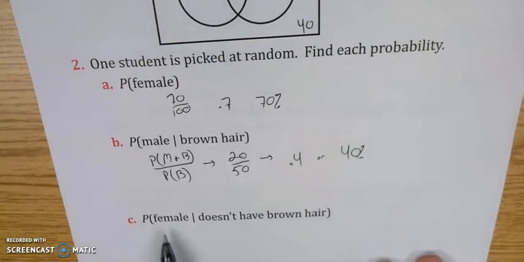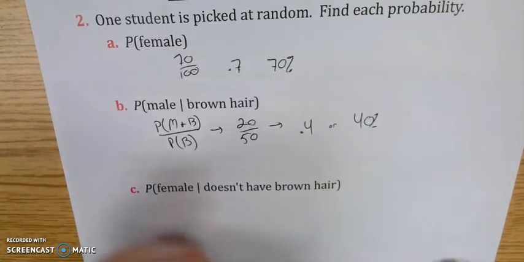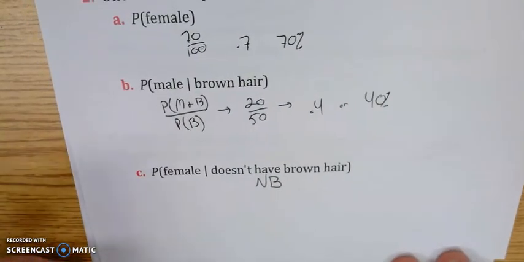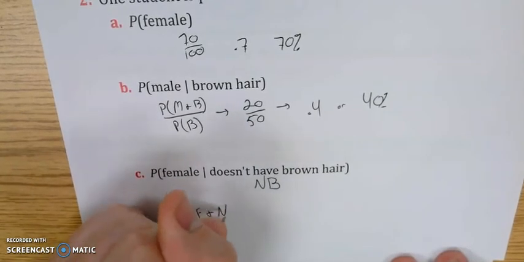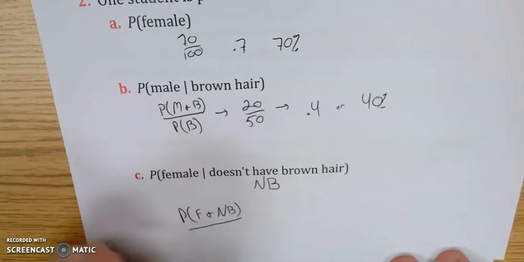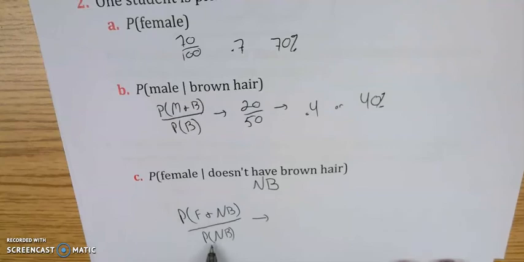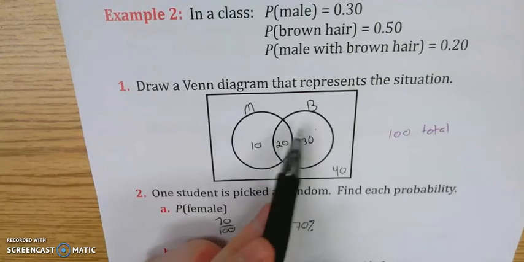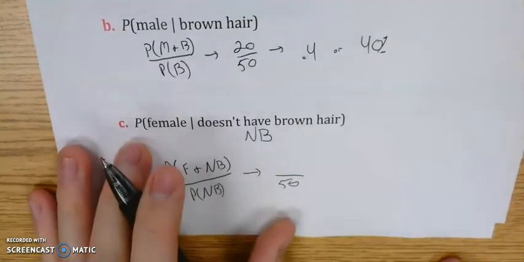Next one, probability that they are female given that they do not have brown hair. So I'm going to call that not brown, NB. So we've got the probability that they are female and not brown, all over the probability that it is not brown. Well, let's see. The not brown is basically anyone not in this circle up here. So there's 50% who had brown. That means there would be 50% who do not have brown hair.